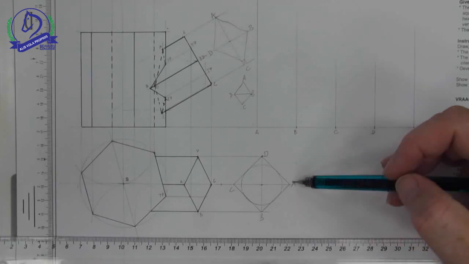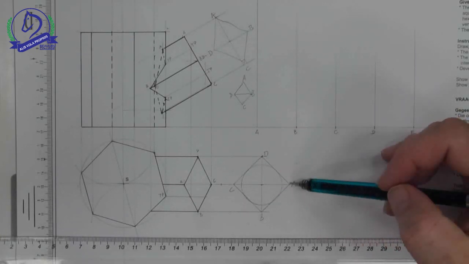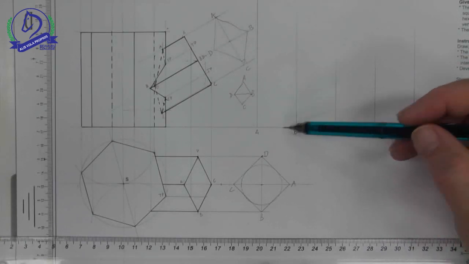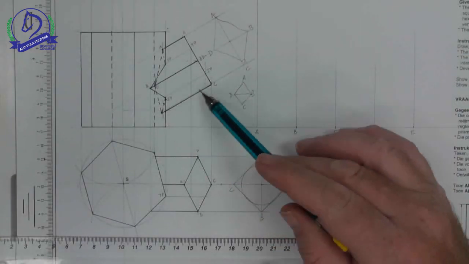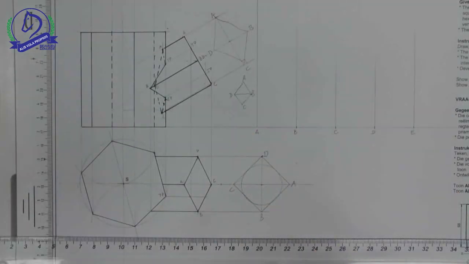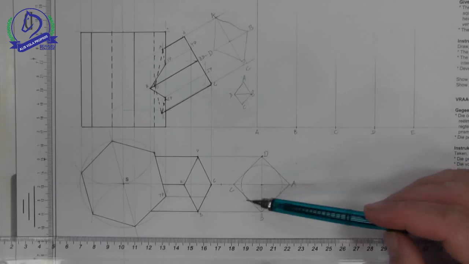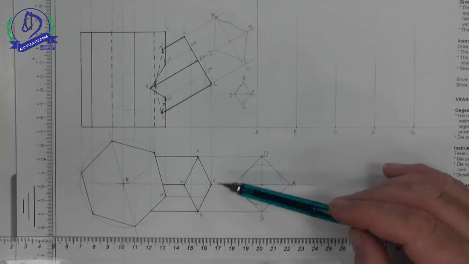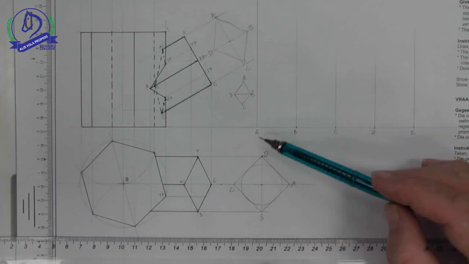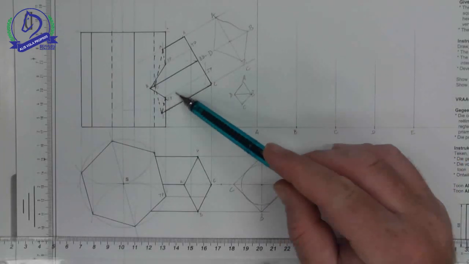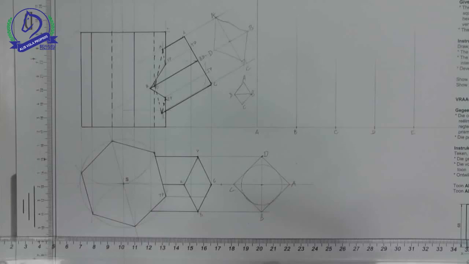I've marked off my width dimensions, which I've got off my auxiliary view, and now I need the height dimensions or length dimensions, which I'm going to get off the front view. Remember, we can't get in this development all the measurements off the same view. So for the top view, I've used the width measurements, and for the front view I'm going to use the height measurements.